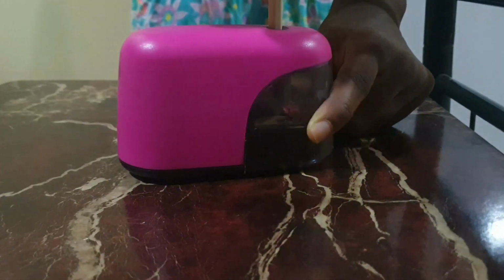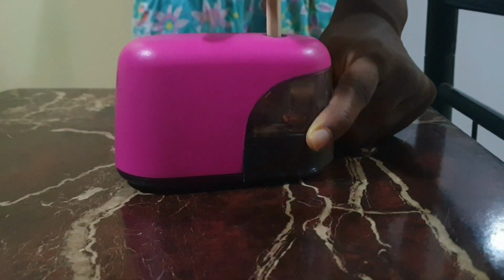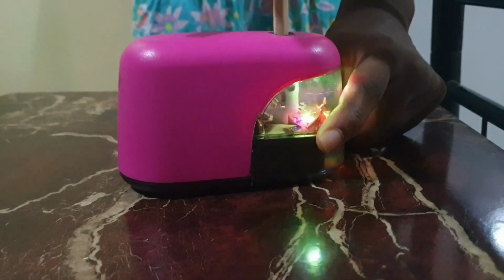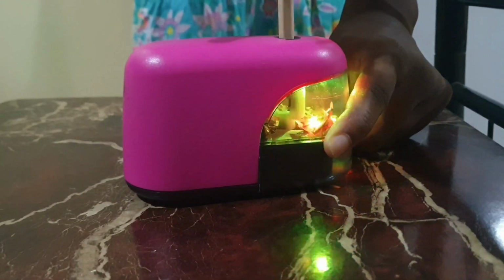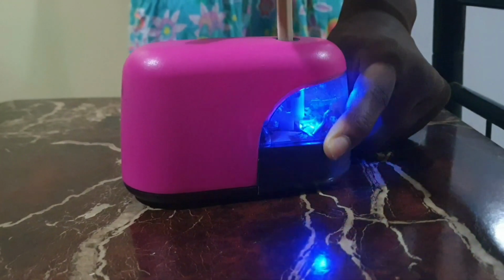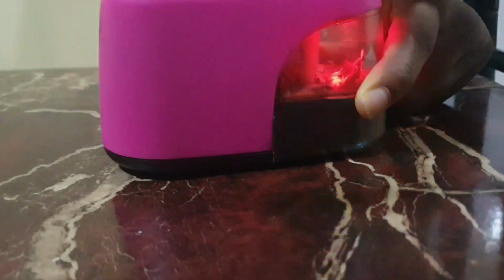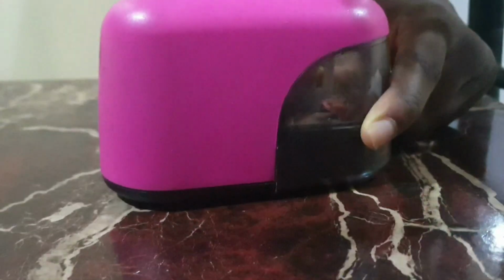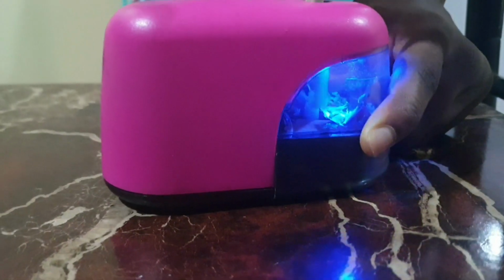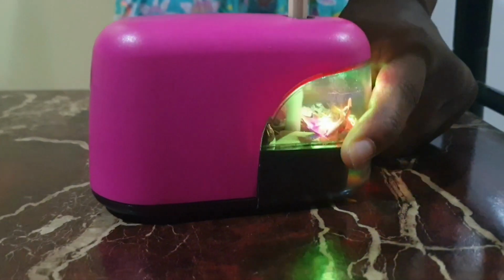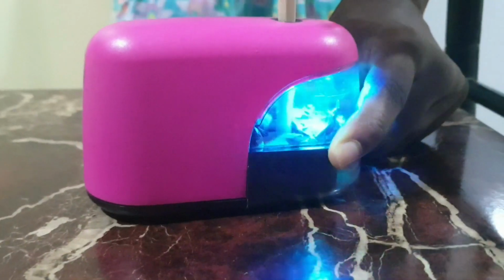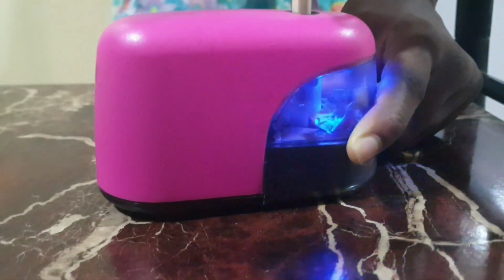All right, I want us to look at another meaning of capacity. It can also mean how much a machine can do. This is a pencil sharpener, and then we can find out how many pencils it can sharpen. That is also the capacity. Can it sharpen 1,000 pencils, 1,000,000 pencils, 100 pencils? That is also another meaning for capacity.